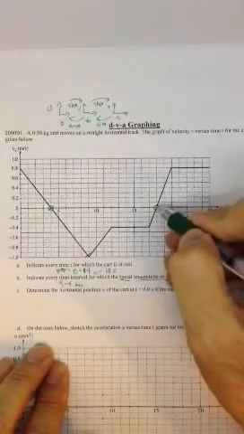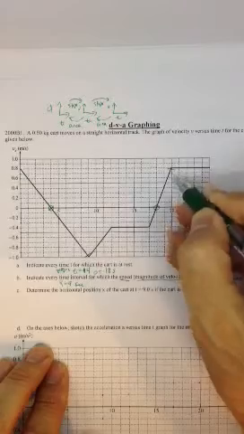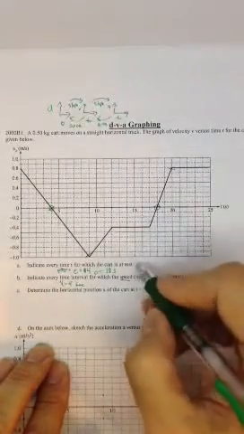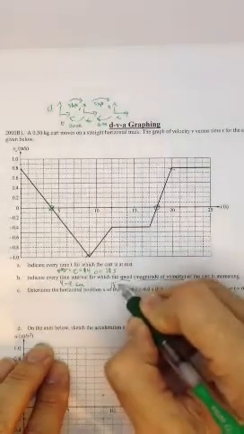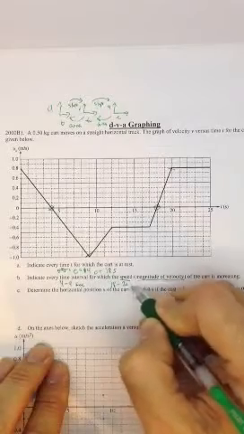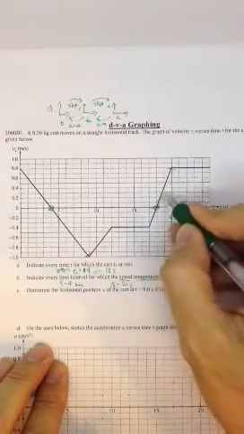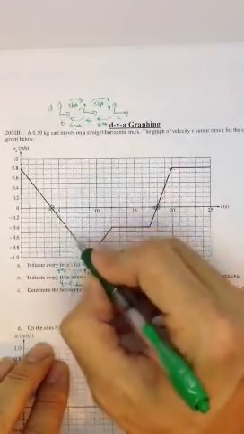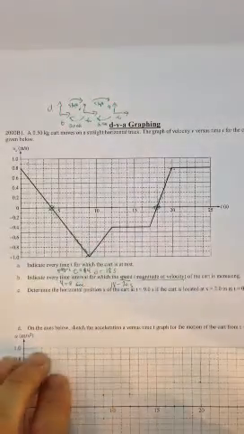And then the other way that my speed can go up is if it's positive and going up. So that's this section right here. So that would be 18 through 20 seconds. So this bit and that bit, right?